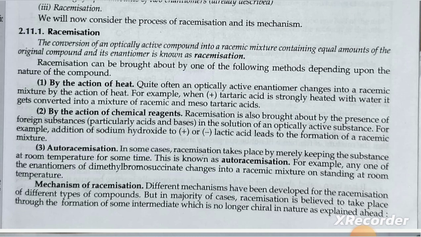Second is by the action of chemical reagent. Racemization is also brought about by the presence of foreign substances, particularly acid and base, in the solution of an optically active substance. For example, addition of sodium hydroxide to plus or minus lactic acid leads to the formation of a racemic mixture. Third is auto-racemization. In some cases, racemization takes place by merely keeping the substance at room temperature for some time. This is known as auto-racemization. For example, any one of the enantiomers of dimethyl bromocyanate changes into a racemic mixture on standing at room temperature.